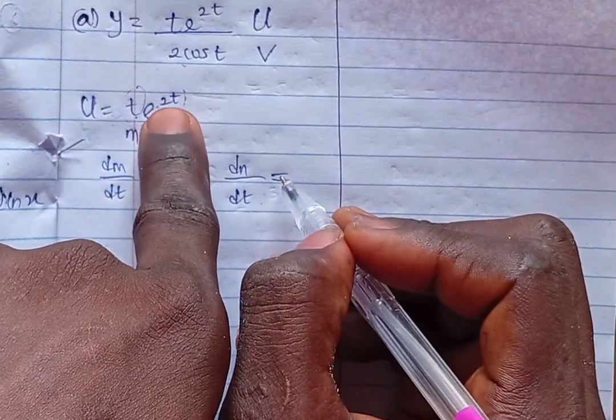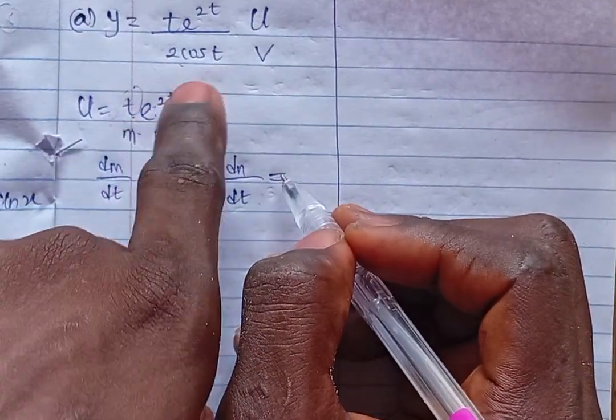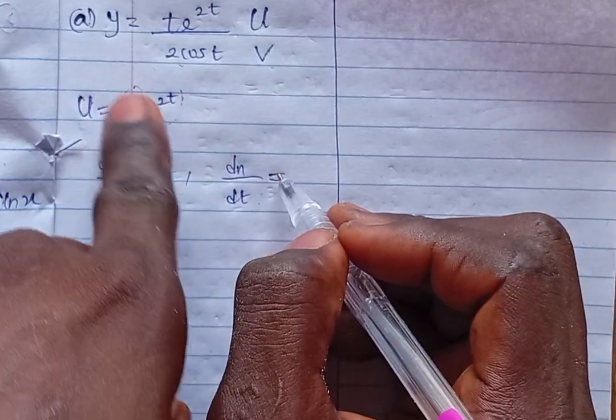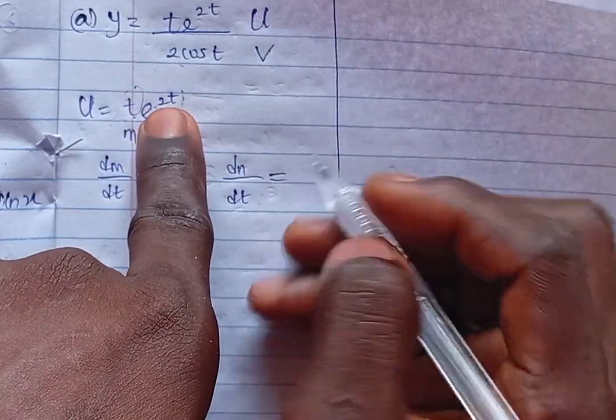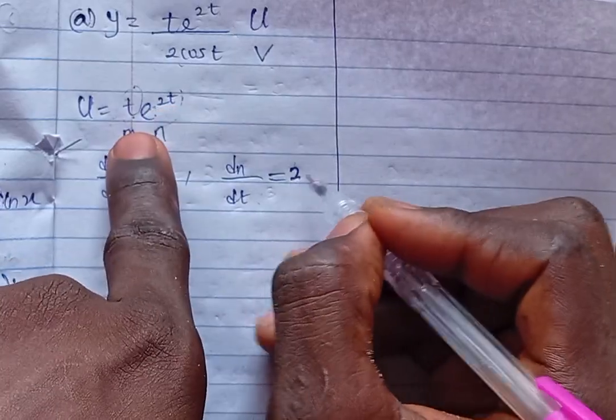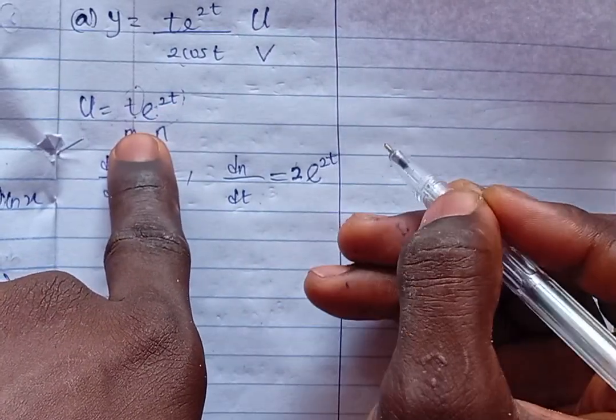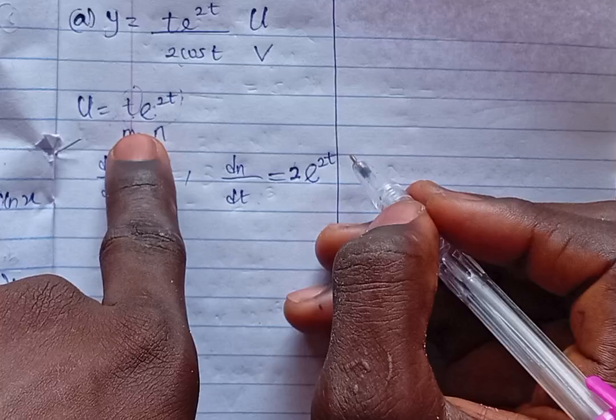Differentiate this one, because you can't just say e raised to power 2t is equal to e raised to power 2t. Let u is equal to 2t. Differentiate that 2t, you get 2. Rewrite the function again and put 2t. That's how we do it.